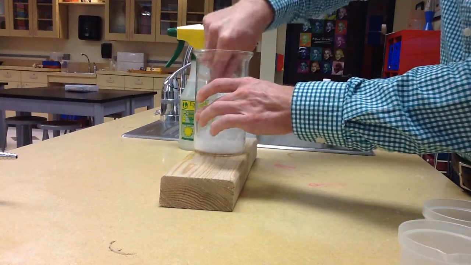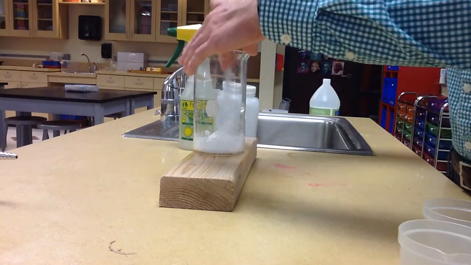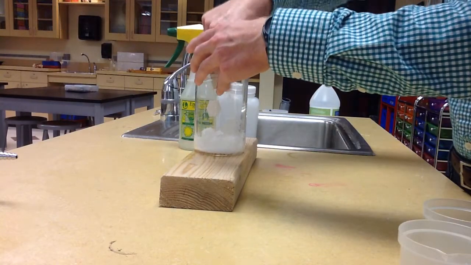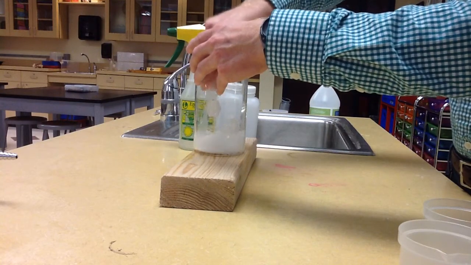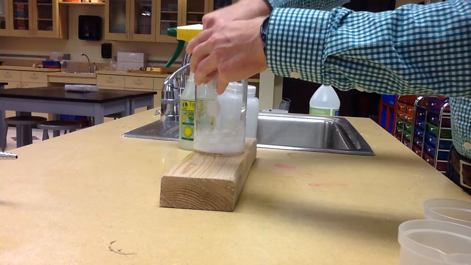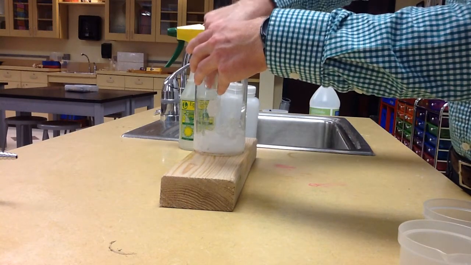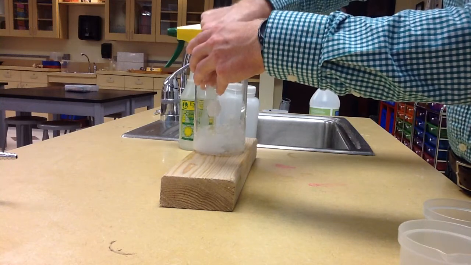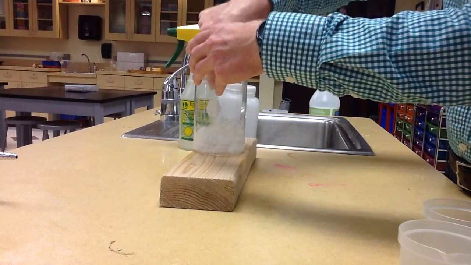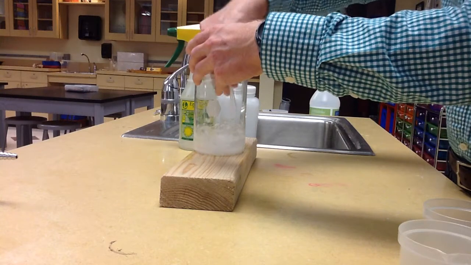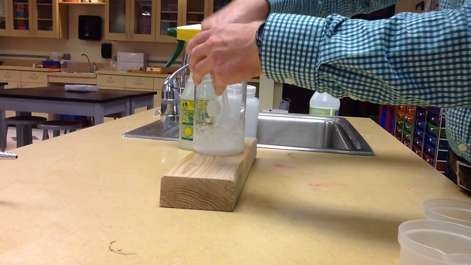But as you'll notice, as we start to stir this up, it's starting to look a little bit like slushy snow. And as the reaction keeps taking place, our temperature is going to be dropping because the reaction itself is taking in the heat energy or the potential energy.